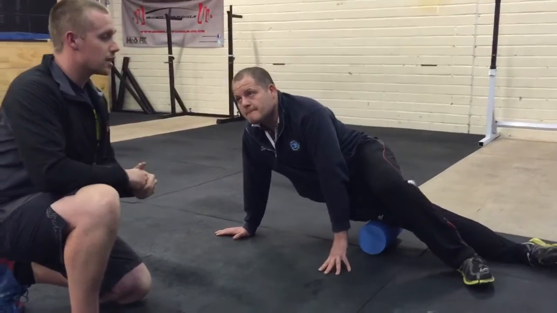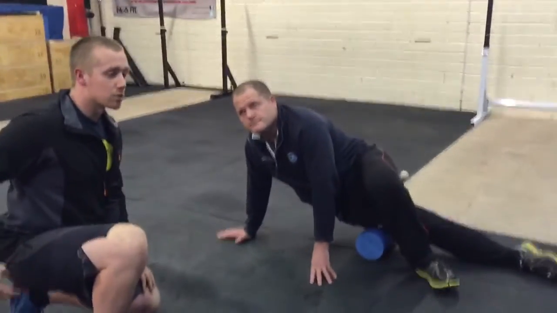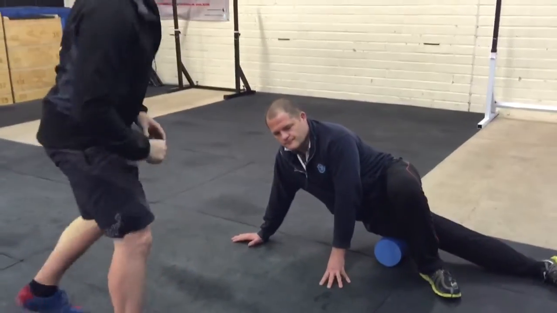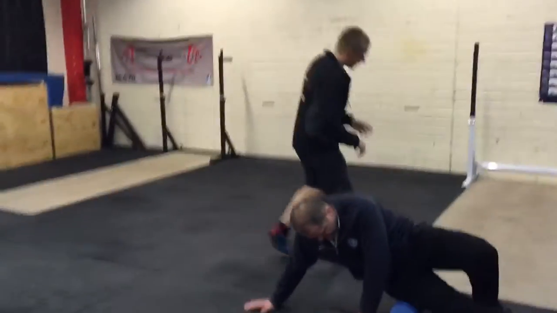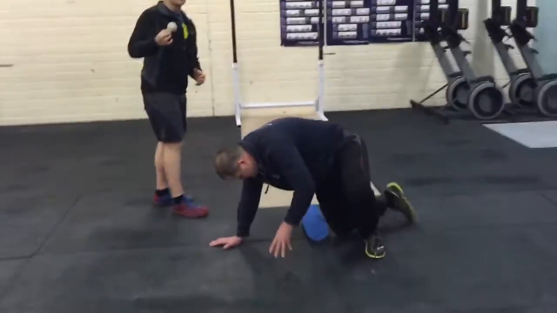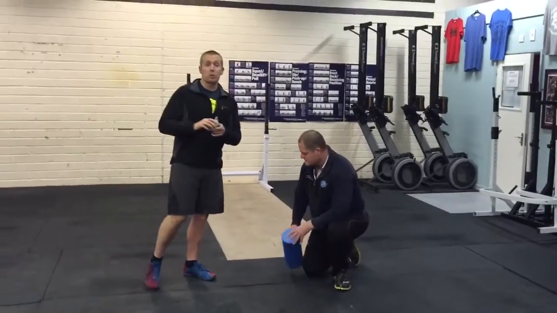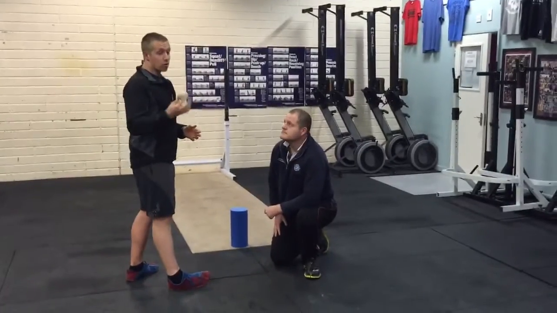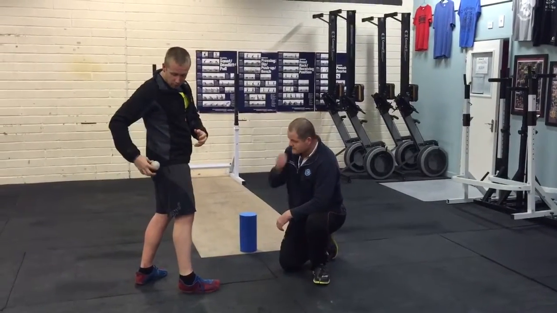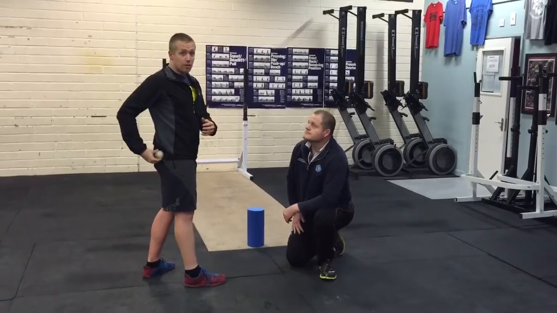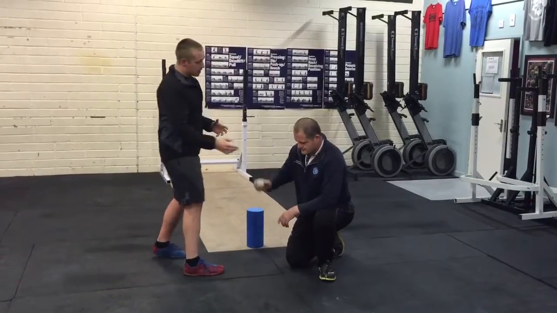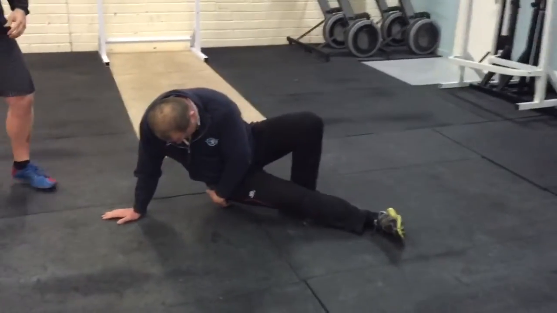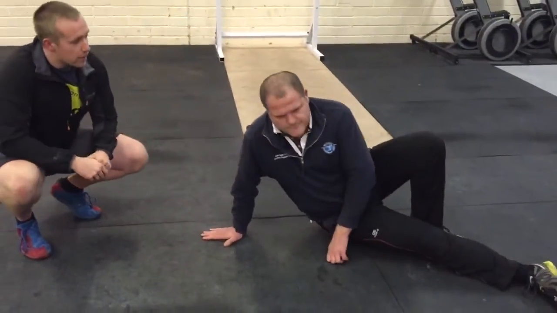Now as Adam said, tightness in the IT band can also cause pain in your glutes, in your butt essentially. So another tool we can use for that is a lacrosse ball. You can also use a tennis ball, a spiky massage ball, anything like that. We're going to take a lacrosse ball up against the floor and place it on the side of your glute, the side of your butt. Adam's going to put that between the floor and his glute and apply some pressure in there, working into any tight areas.